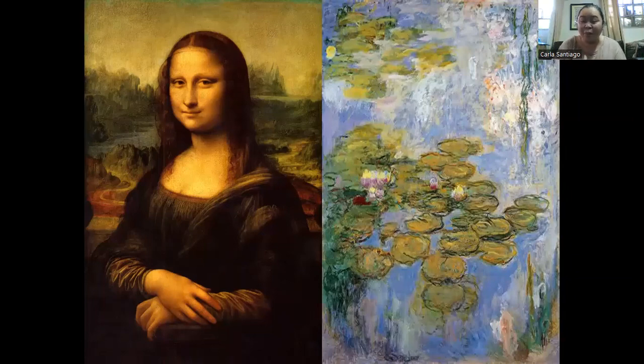Here's my comparative sentence, and I'll be using the vocabulary word iconic. The Mona Lisa is more widely recognized and iconic than water lilies. Now here's a superlative sentence this time, still using the vocabulary word iconic. The Mona Lisa is considered the most famous and iconic painting in the world.